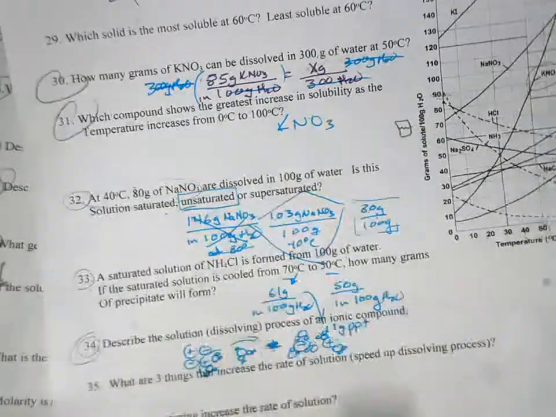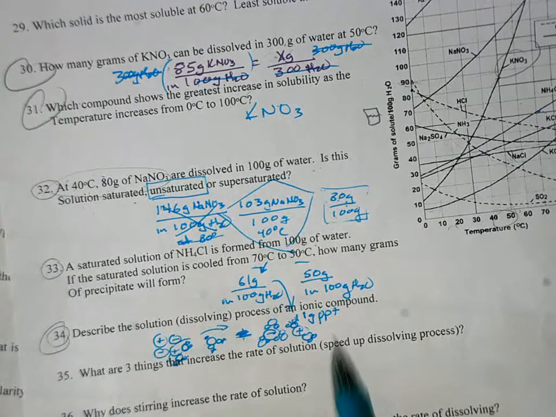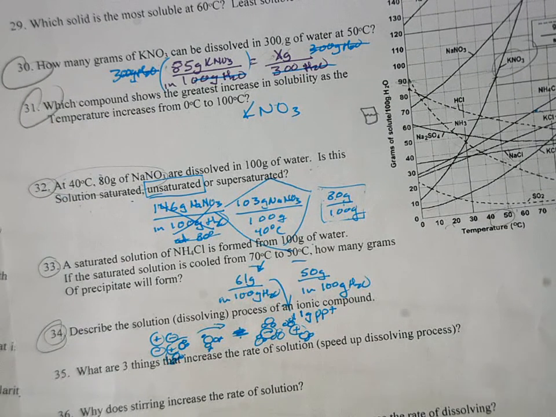Okay, now a lot of this stuff, how does stirring work? If you stir a solution, you're just constantly bringing fresher water, and fresher water allows for faster dissolving.